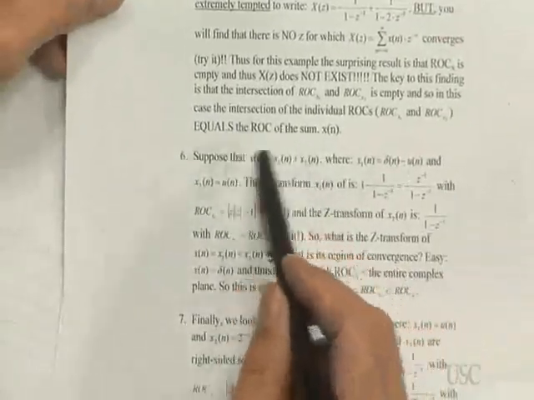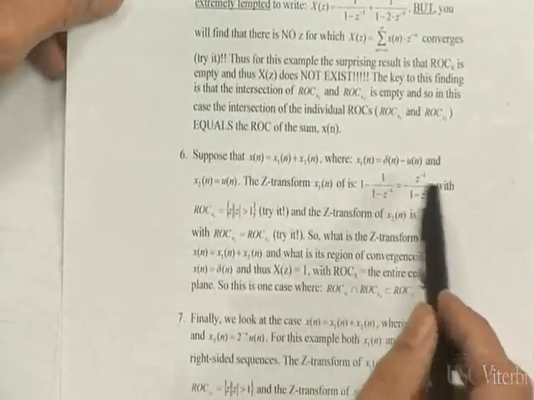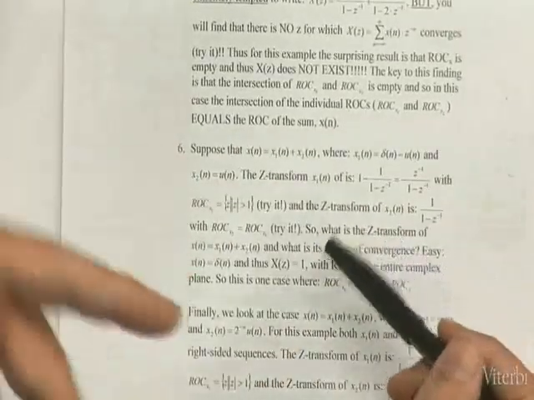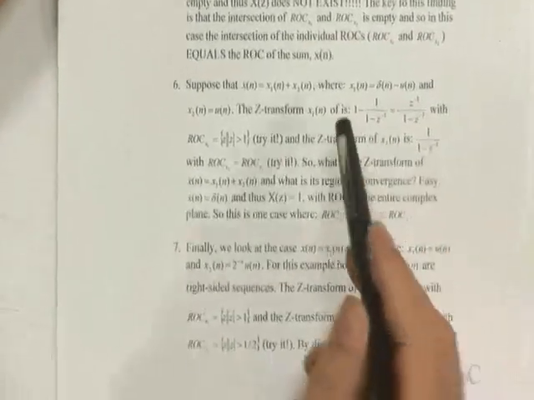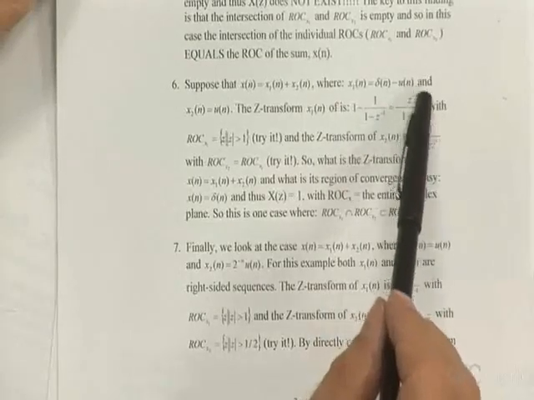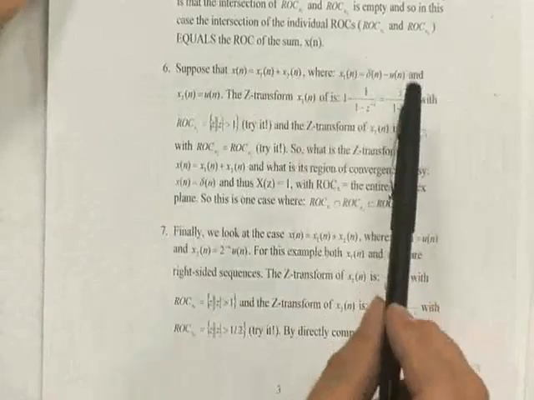What else? Oh, here's another case. This example 6 is just showing that pole cancellation example that we talked about before. And for this case, you have x1 is delta minus u, x2 is u, so when you add them together, the u's cancel, and you just have delta of n, where X of z is 1. So that's showing you some example.